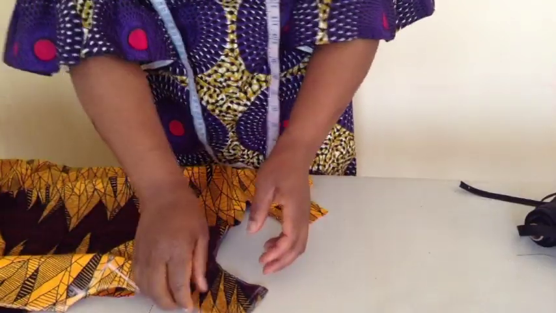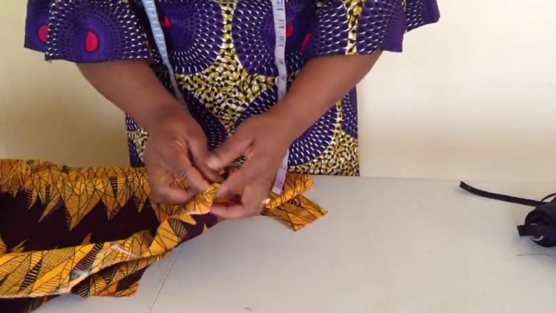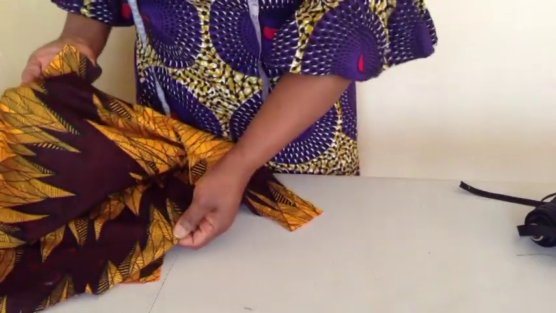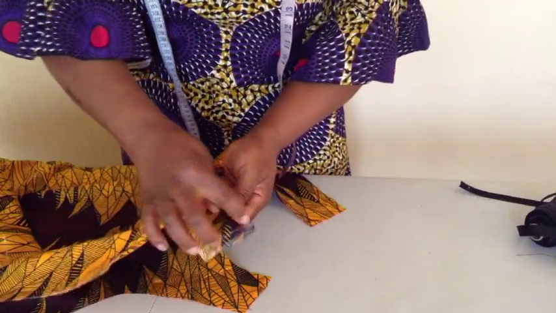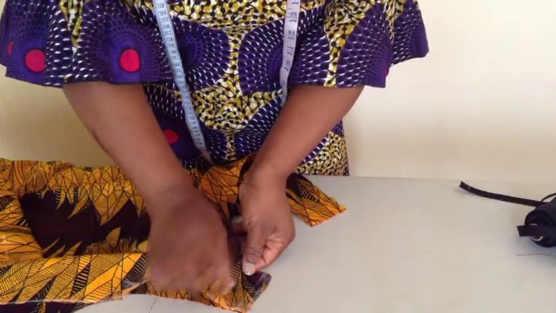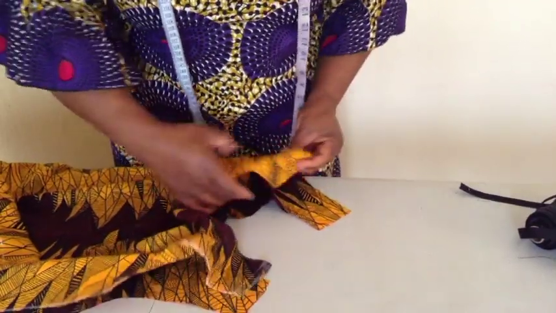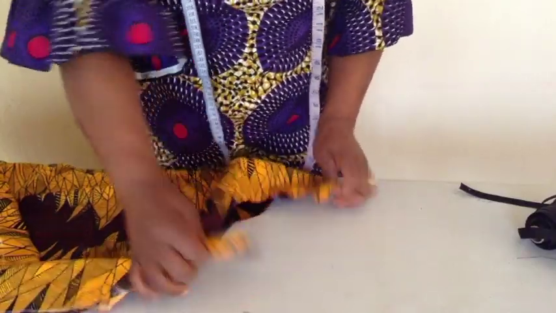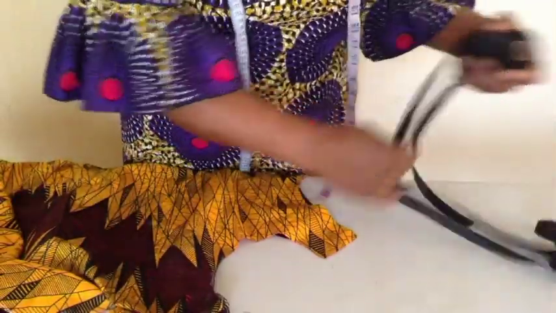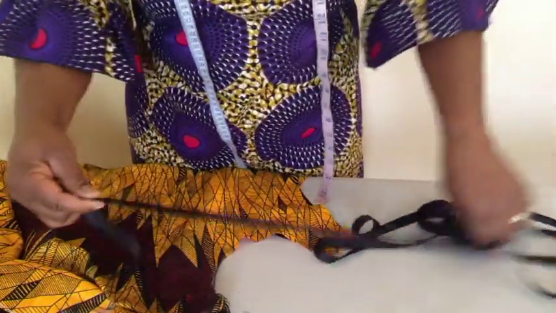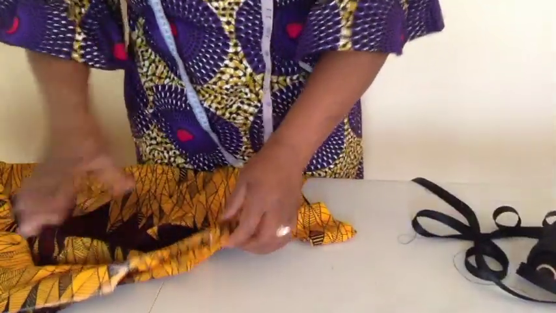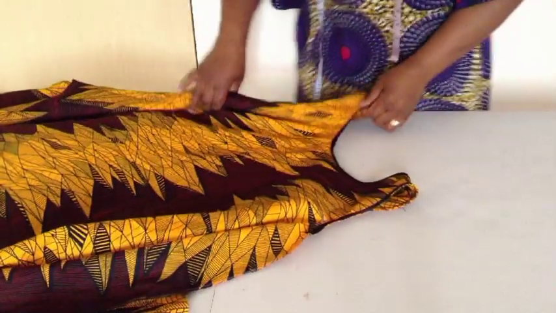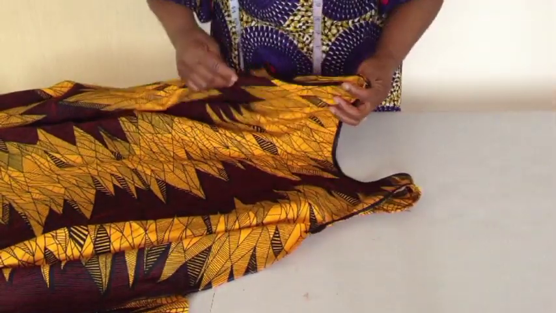What I'll do next is to join the shoulder, the front and the back, right sides facing each other. I have half inch seam allowance. I'll join it with half inch seam allowance. After that, I will use bias to tidy up the neckline and the armhole. So I've tidied up the neckline and the armhole.